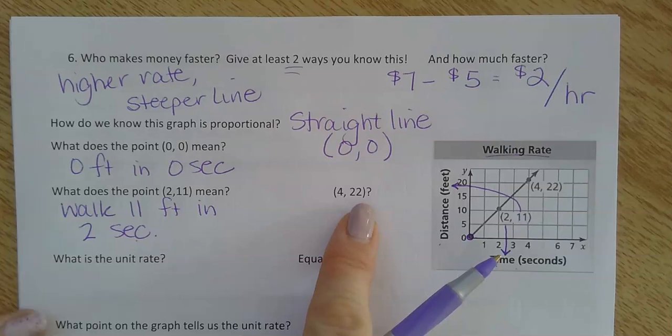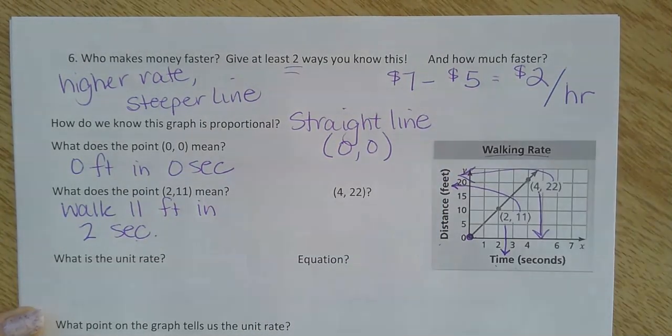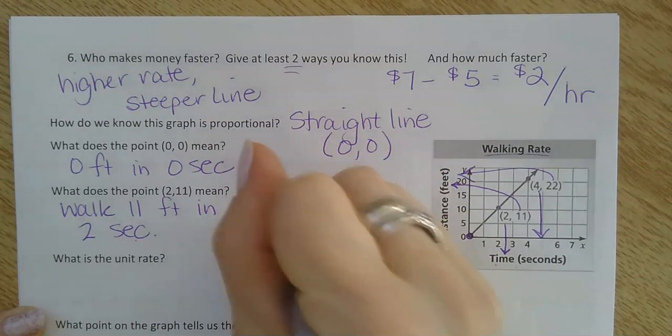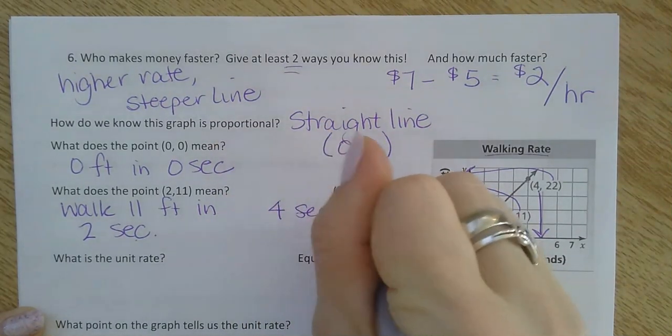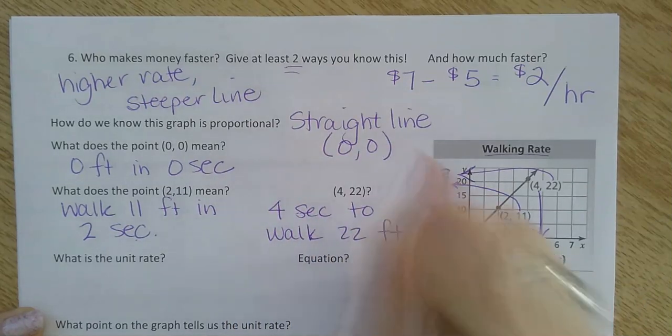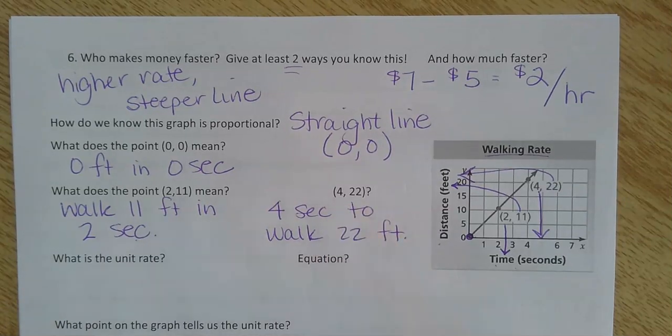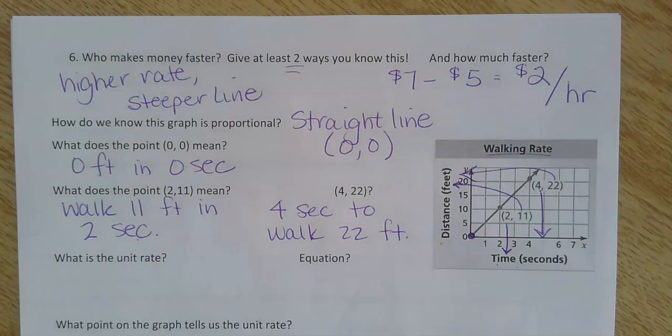How about 4, 22? 4 seconds to go 22 feet. 4 seconds to walk 22 feet. Okay, so any point they give me on that equation or on that graph, I should be able to label.